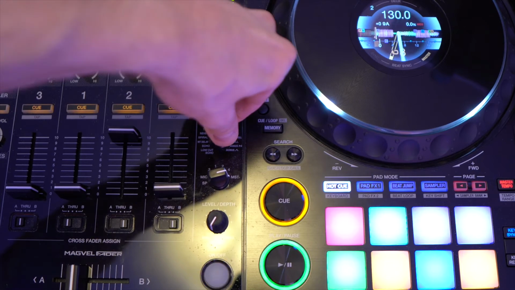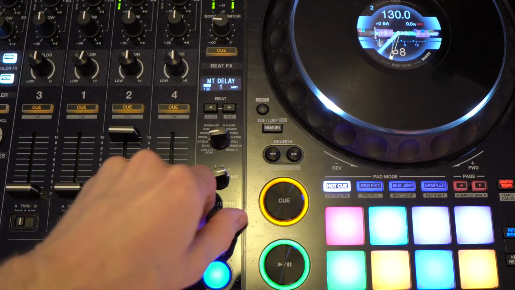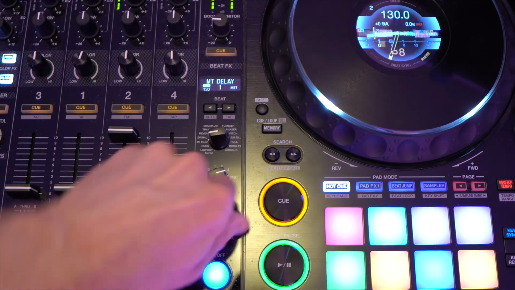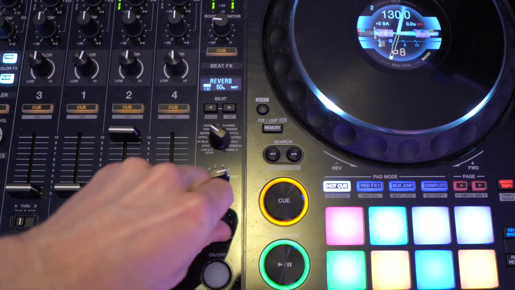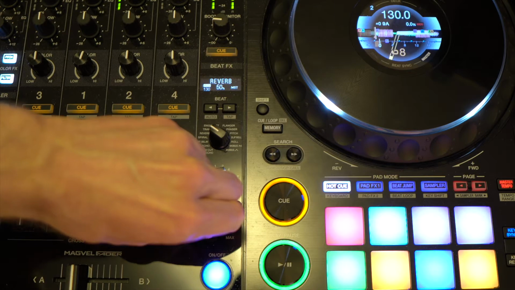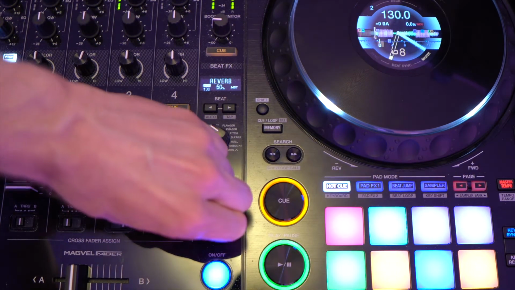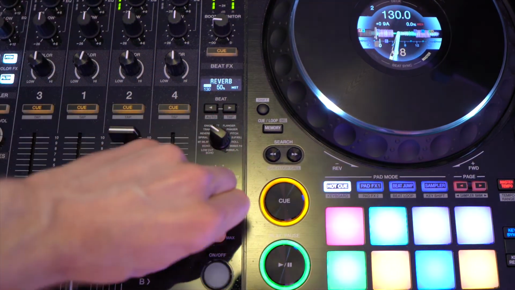Now let's do the delay. Reverb. Reverb's a popular one. Again, it sounds like it's in a room. It increases that sense of space between you and the audience.